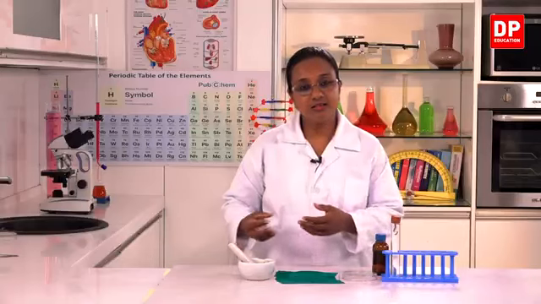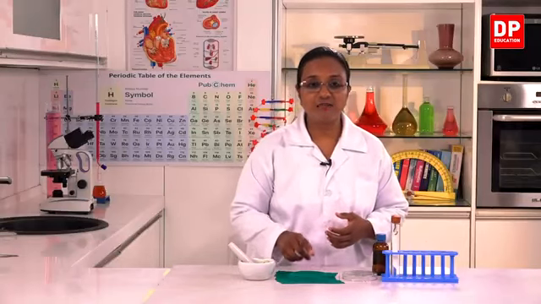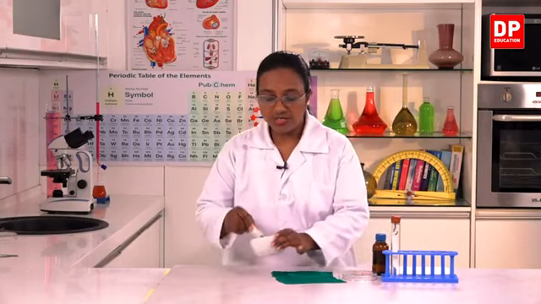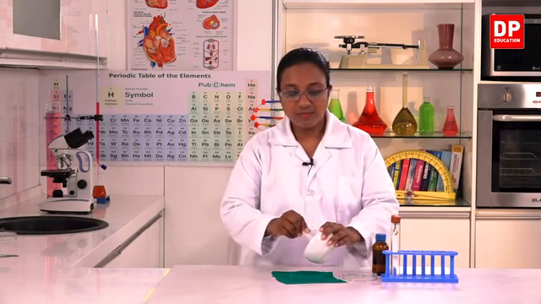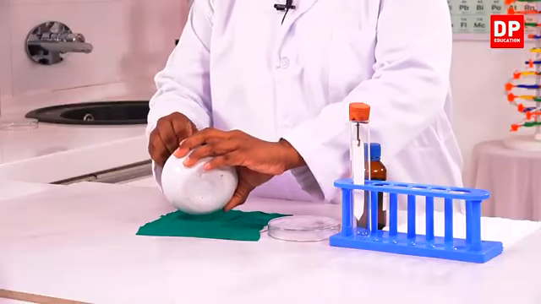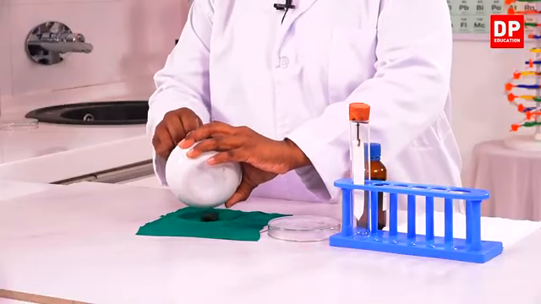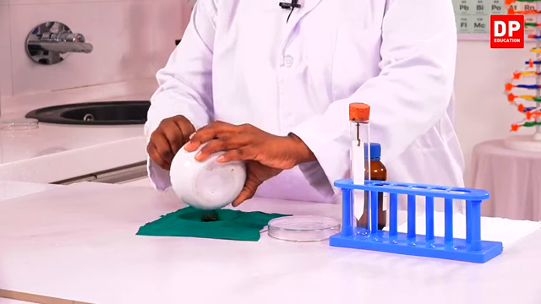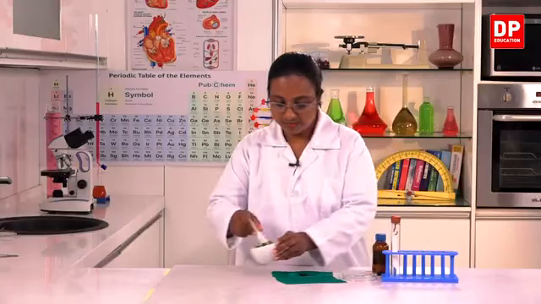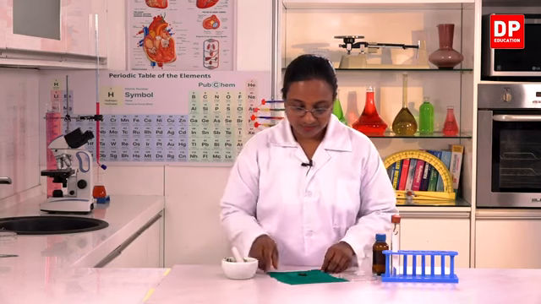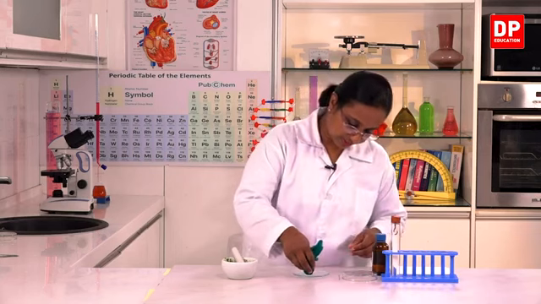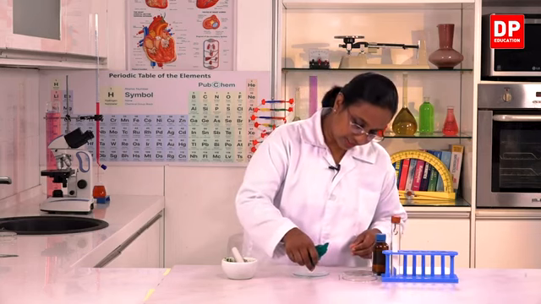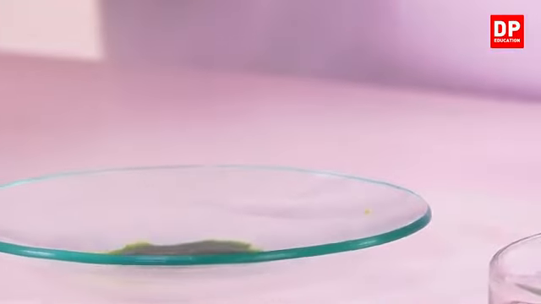To get the juice from the leaves, I have to filter it using a cloth. What I have already ground into a paste-like mixture, the pulp, I will transfer onto this cloth and get the extract from it. So here I have the ground leaves. If we take the extract from it, you can see it is a nice green color extract.